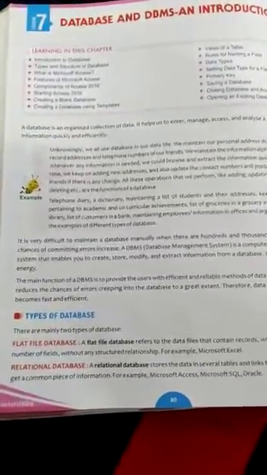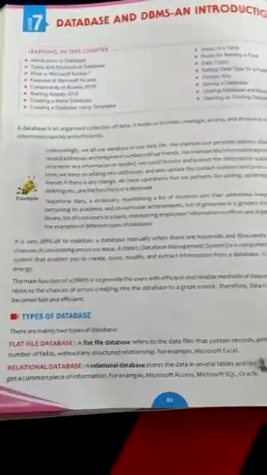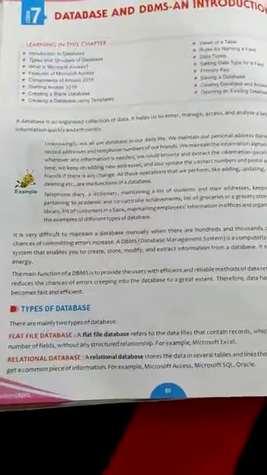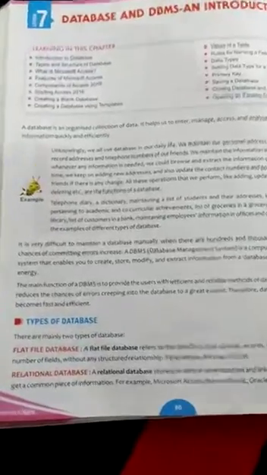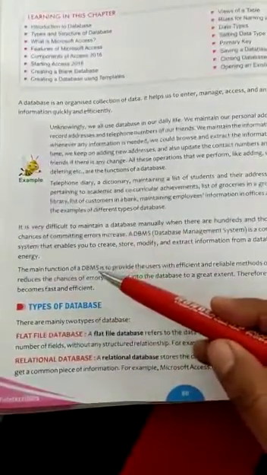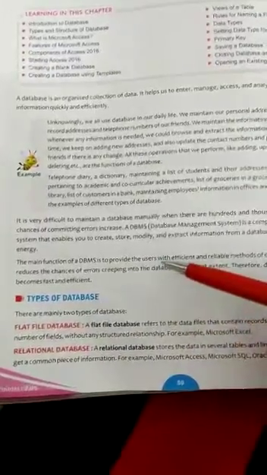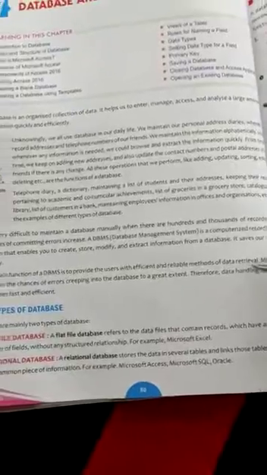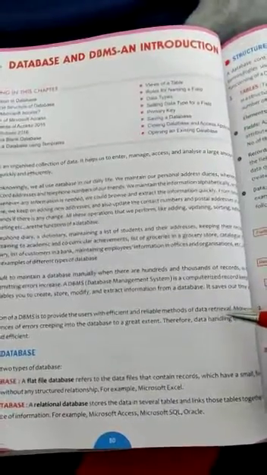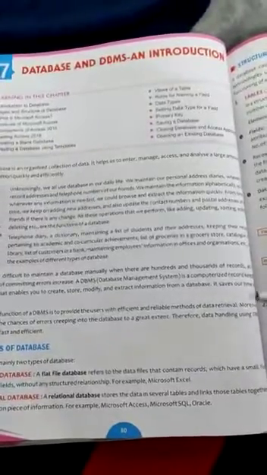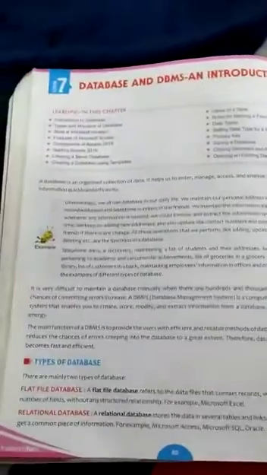change is done in the database, it is immediately reflected to all the users, thus eliminating data inconsistency. The main function of a DBMS is to provide the users with efficient and reliable methods of data retrieval. So the main function is that it provides the user with efficient and reliable methods of data retrieval.